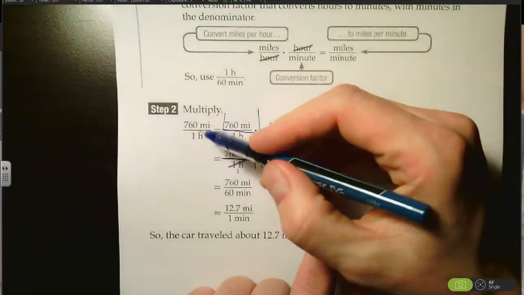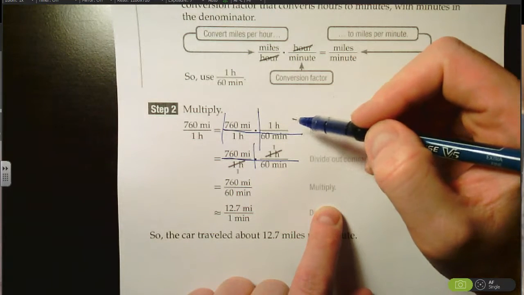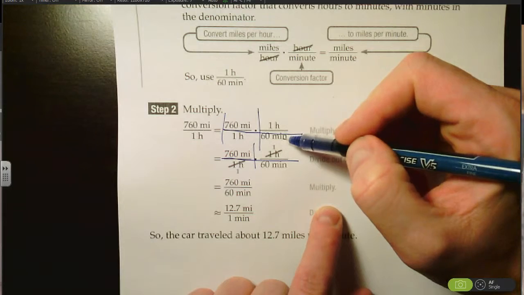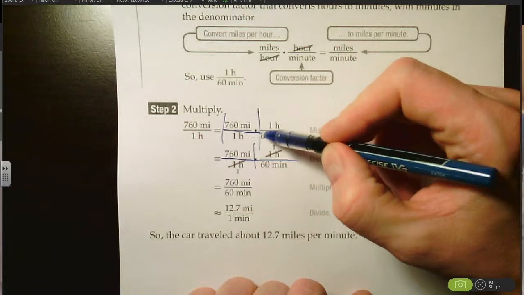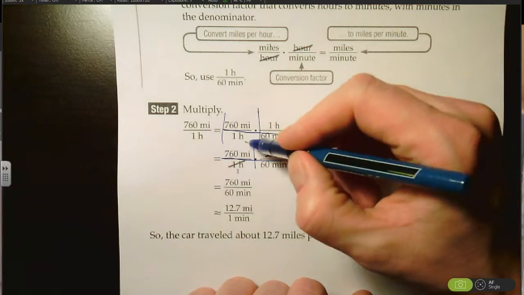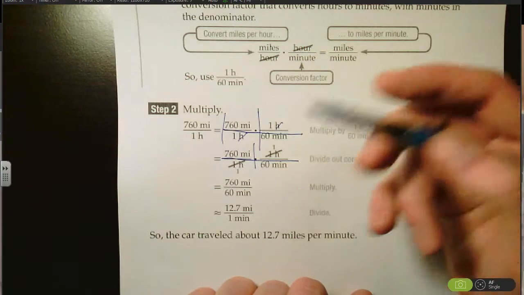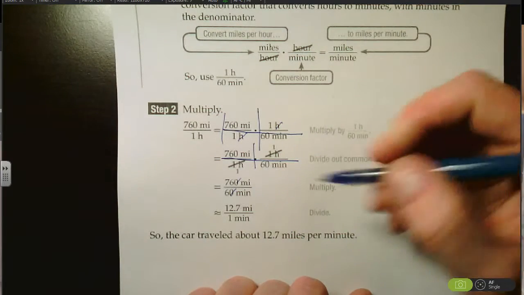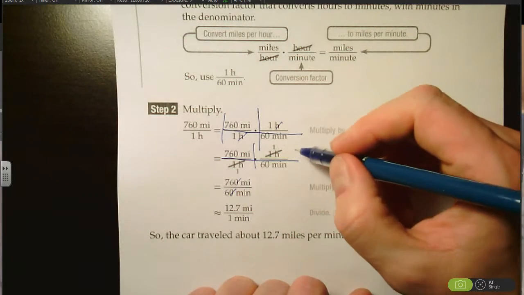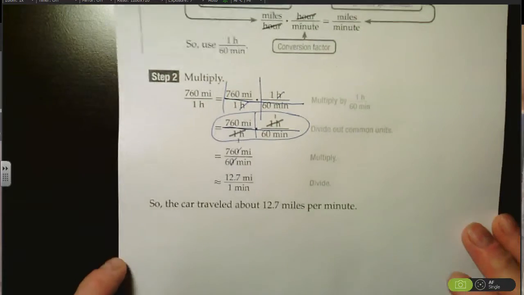So we start off with 70 miles per hour, and then I'm going to go hours to minutes. 70 miles per hour times 1 hour over 60 minutes, that's going to cancel off the hours, and then you get 70 over 60. In this section it's perfectly acceptable, even though you could cancel out the zeros and then divide by 6, to just grab your calculator and multiply it out. So in this example, we traveled about 12.7 miles per minute.